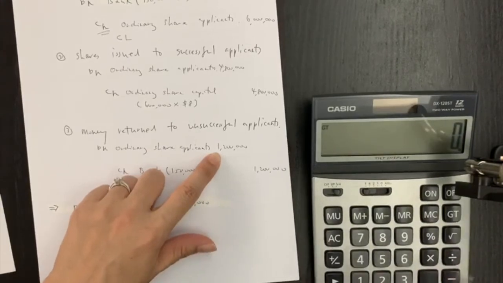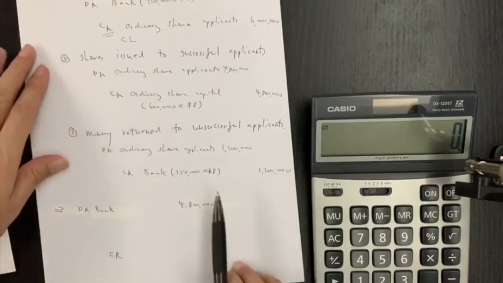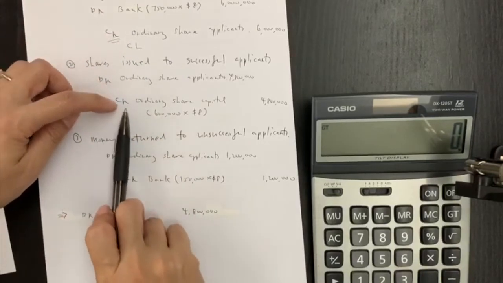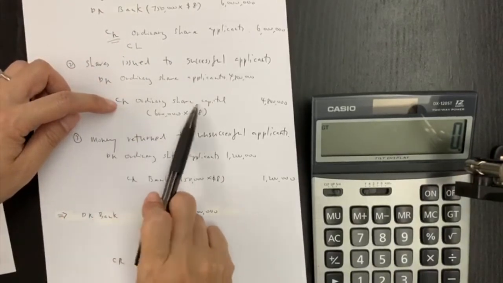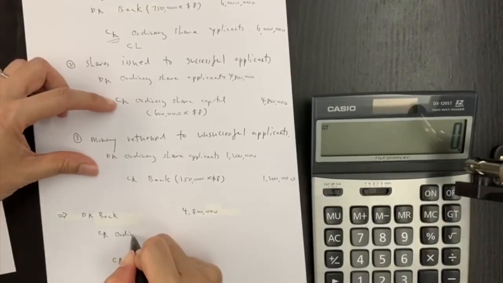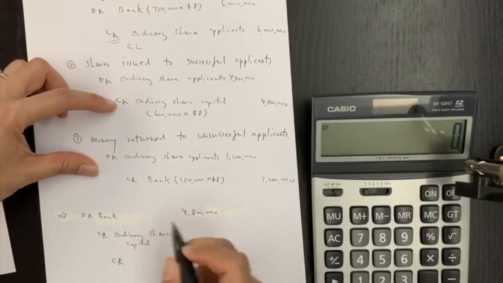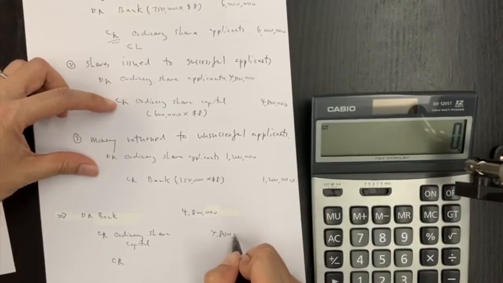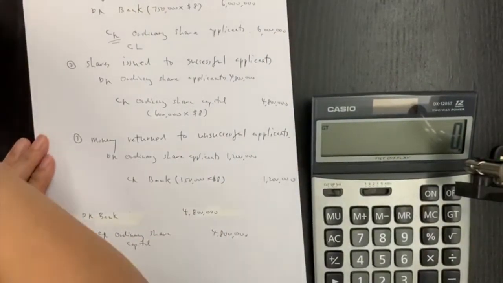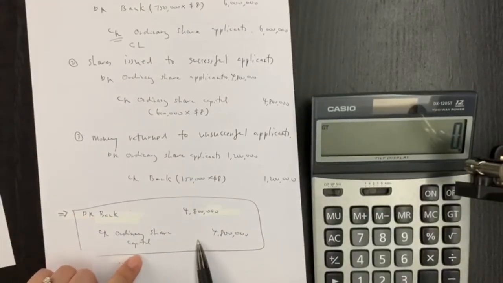Right, you see, we get nothing for this ordinary share applicants accounts. So we have done debit bank, and what's left will be credit ordinary share capital. So I write it here, ordinary share capital by this amount. Okay, so you can see this is simply the double entry for issuing shares.